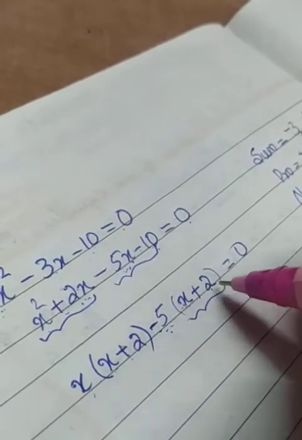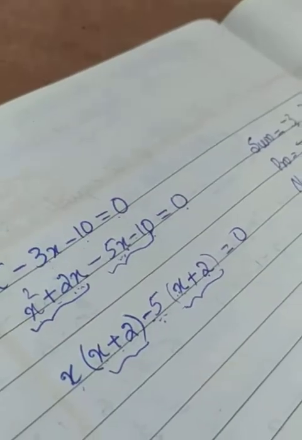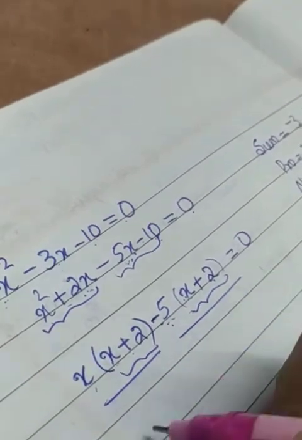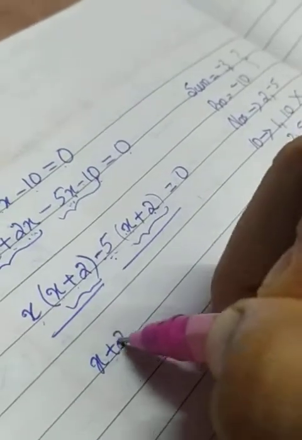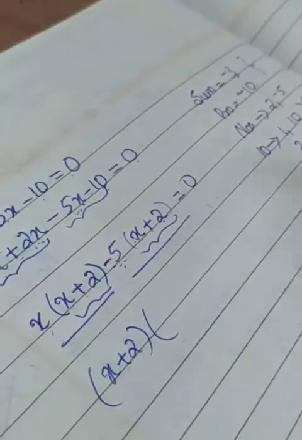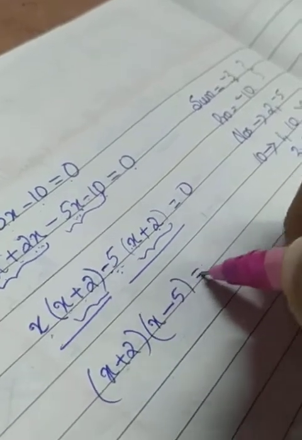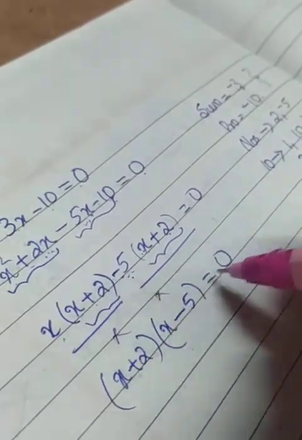Again here also you can see that these two brackets are same. That must be same always. So again this is one term, this is the second term. What is common? x plus 2 is common. So if I take x plus 2 outside from the two terms, the balance is x minus 5 is equal to 0. Now we got the product of two numbers as 0.